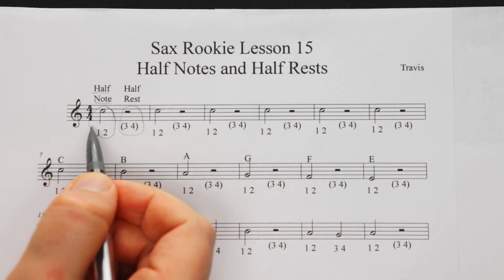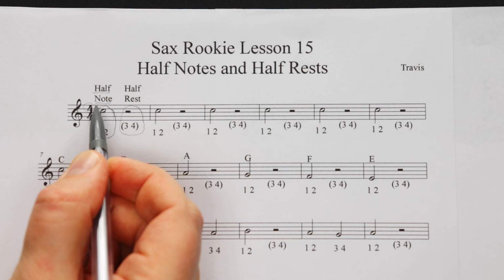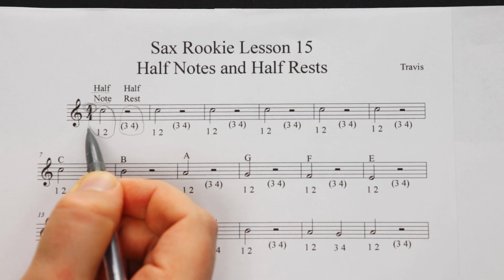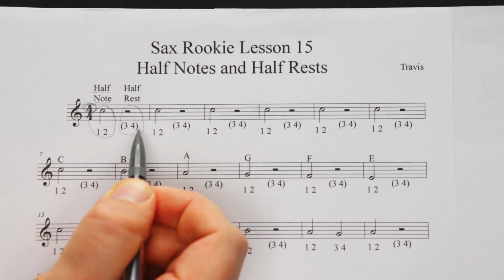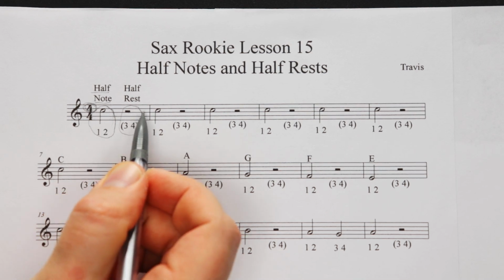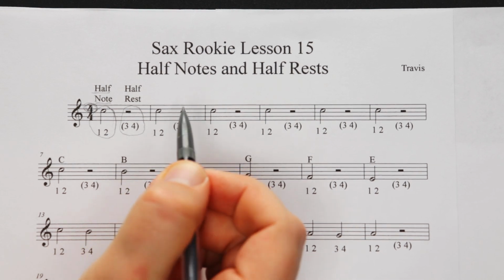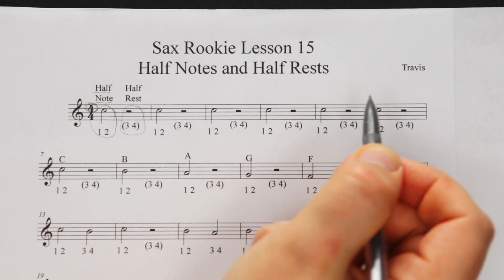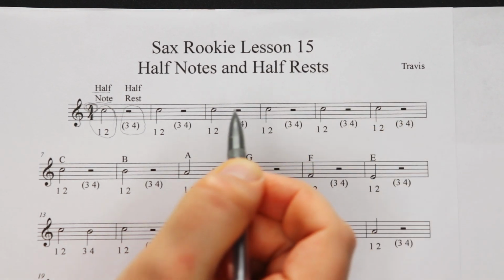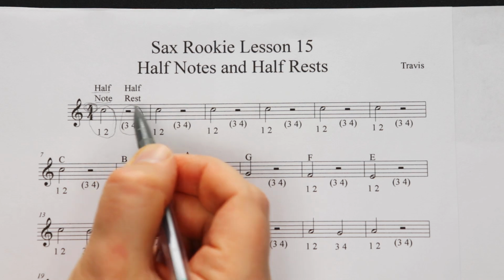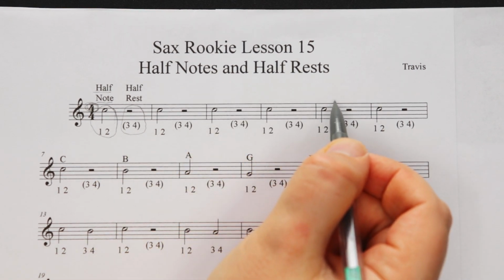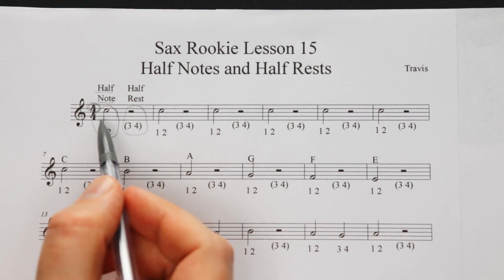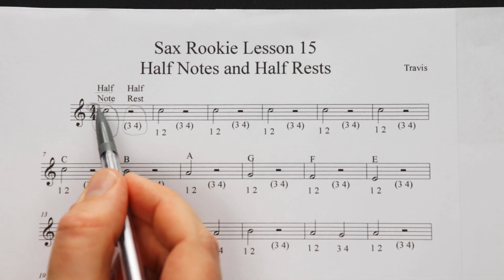So remember from our previous lesson, we talked about this number on the top part of the fraction here. So this number tells us that we have 4 counts in a measure. Okay, this is a measure. This is a measure. This is a measure. On this lesson, we have 6 measures per line. So each measure is going to receive 4 counts.